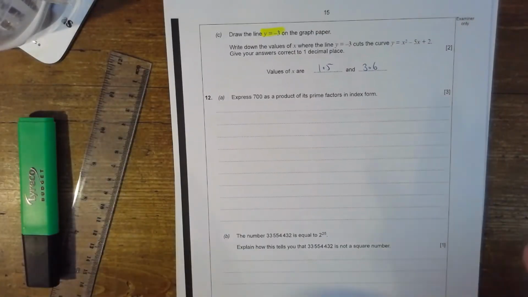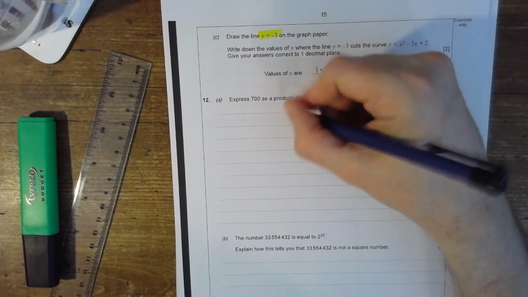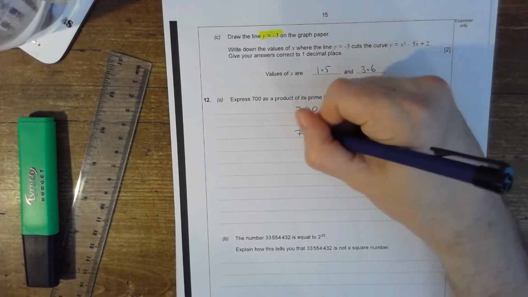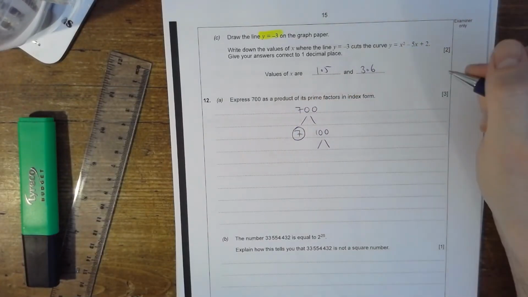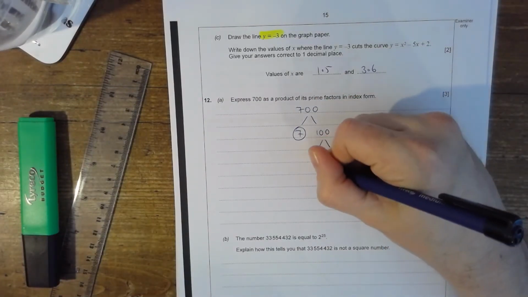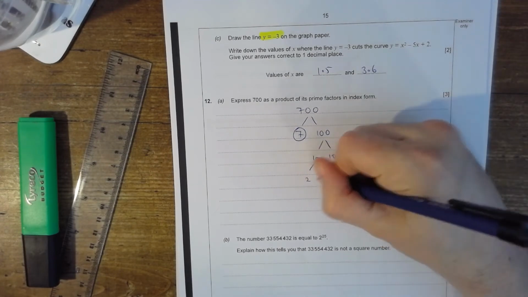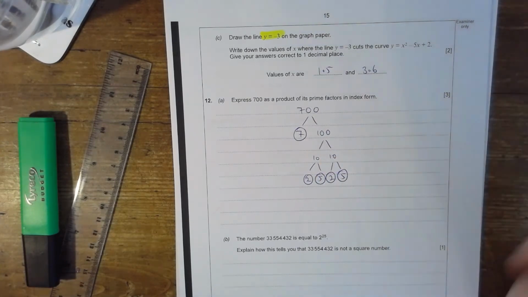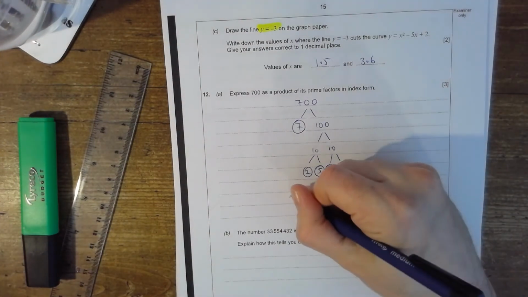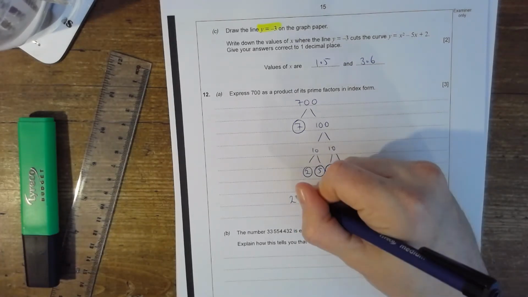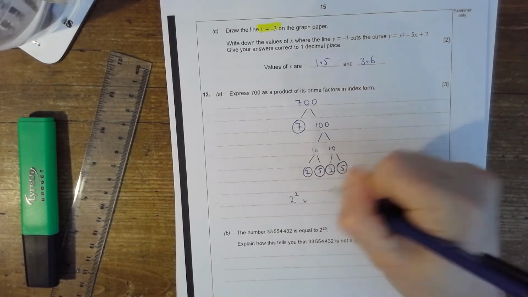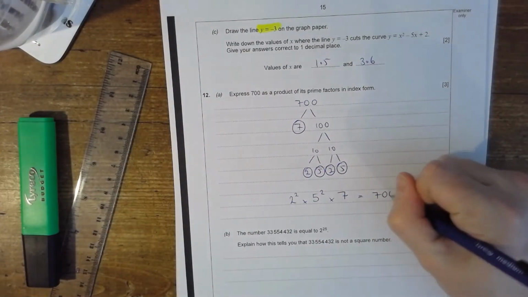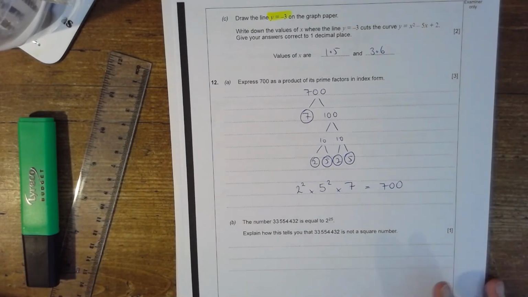Product of prime factors. So we just think of our prime numbers, and we're thinking of two numbers that multiply together to give 700. So I'm going to go with 7 and 100. Circle any number that's prime. 7 is prime. This only has two factors. 100, 10 and 10, are not prime, neither of them, because 2 goes into them, which means they're both even. 2 times 5 makes 10, repeatedly. And then to write it as a product of prime factors in index form, it would be 2 times 2, so 2 squared, times 5 times 5, so times 5 squared, times 7. I'm always going to say equals 700. If you put those numbers into your calculator, that would equal 700.